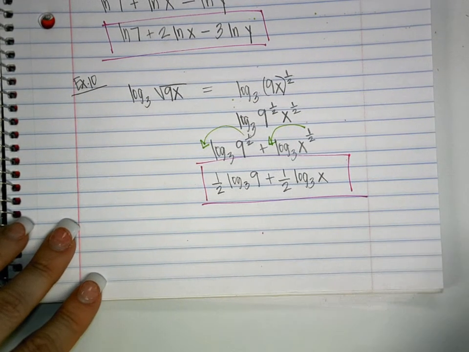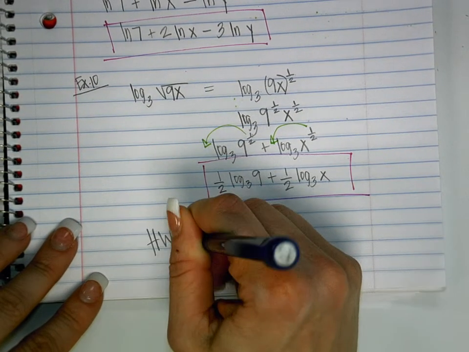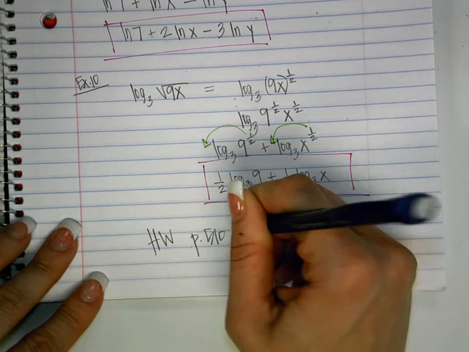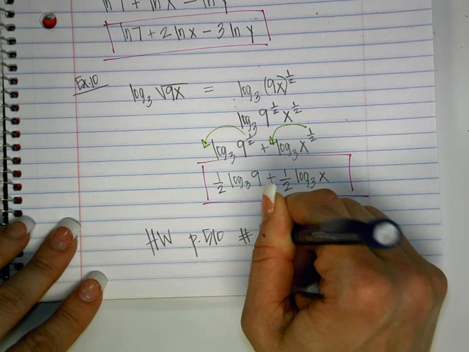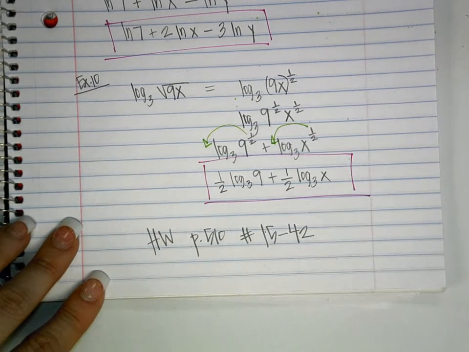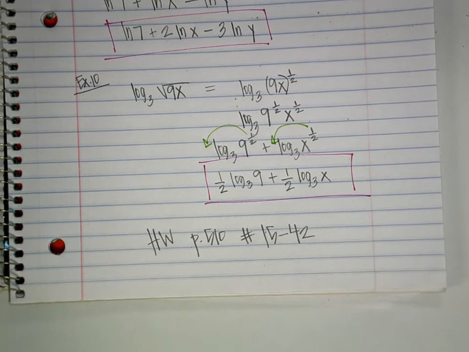Homework for this is going to be on page 510 in your book. You are doing numbers 15 through 42. I'm going to give you a bunch of time right now, hopefully, to get started on this.